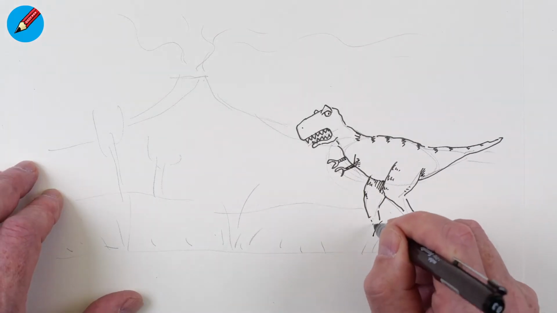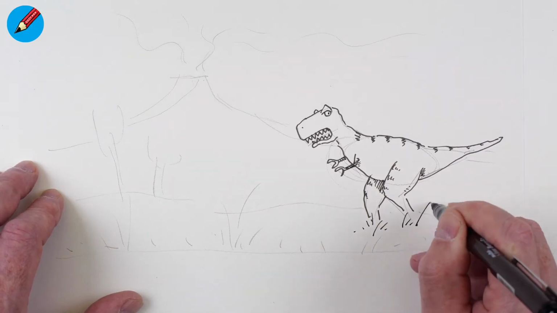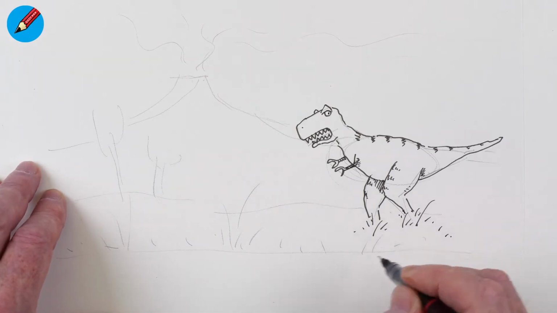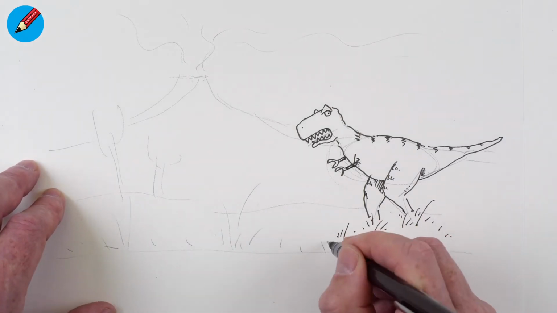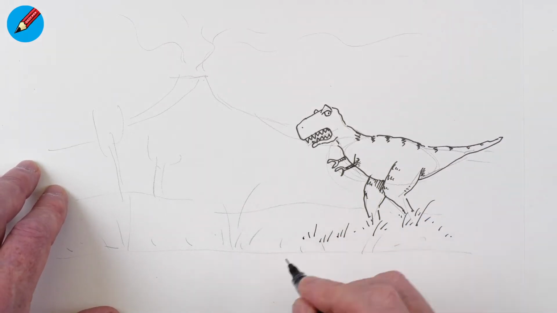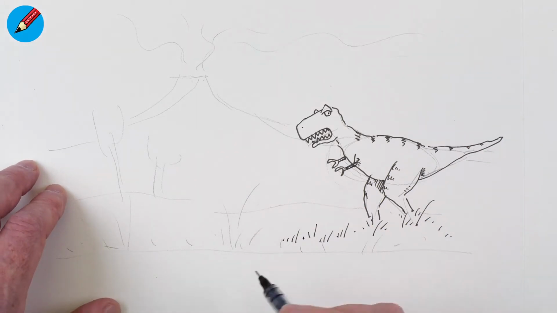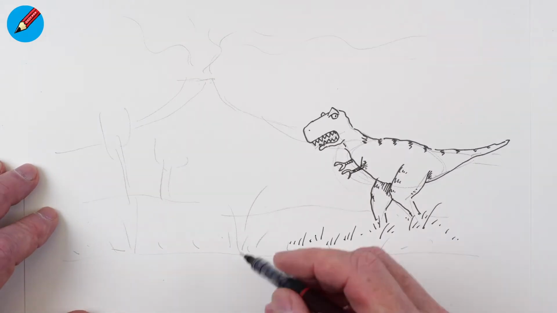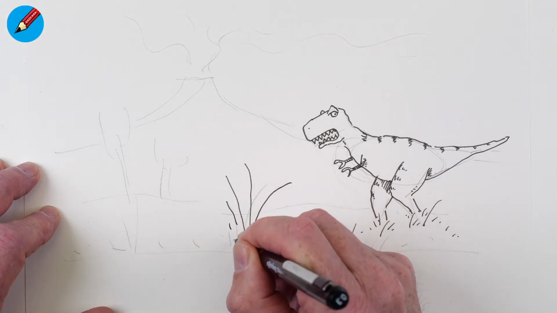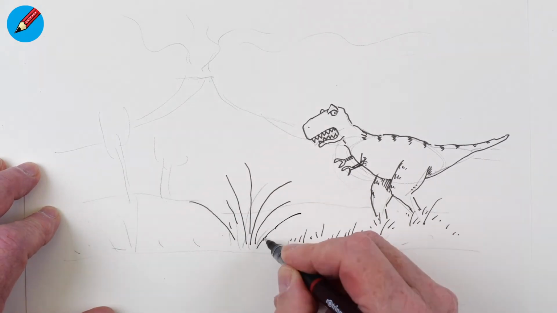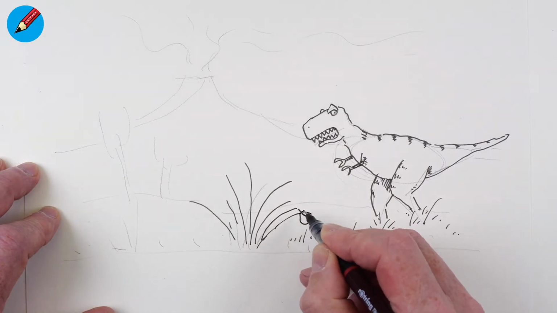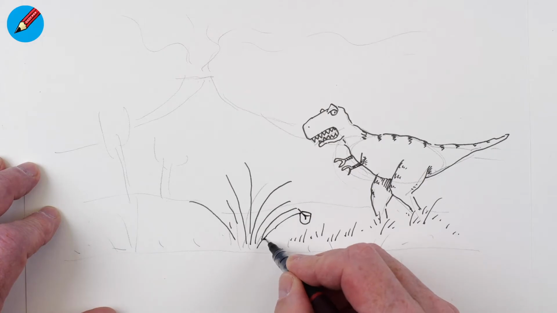Now here we're going to have him wading through the grass, so we don't have to draw those really complicated feet. But if you want to draw the feet, come along here, find T-Rex and see how to draw the feet, because I've shown you how to do that in the other lesson. Now here I'm going to draw these things coming out like that. I'm going to have that coming up there, and then I'm going to do a funny little thing like that so that it looks like it's folding over.